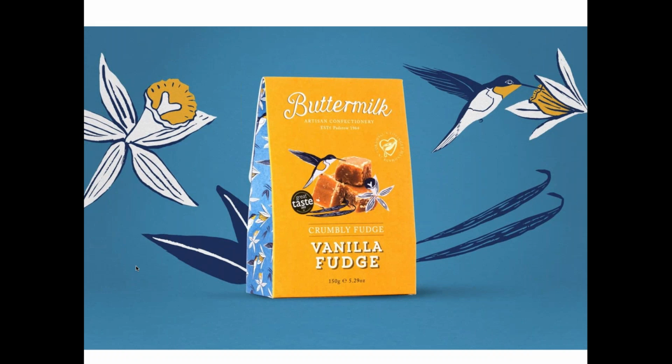This one is candy. Now they took a photo of the candy, and it's not the prettiest candy, and they added illustrations with the photo, which is a cool thing to do, a nice strategy. They've got this logo that looks like it's drizzled in milk, and vanilla fudge looks good. A nice pattern on the side.